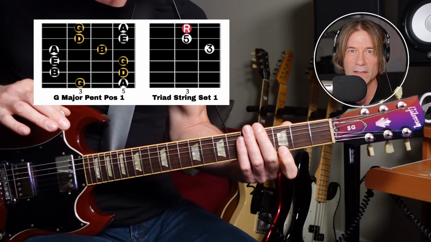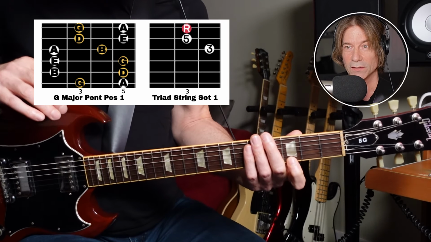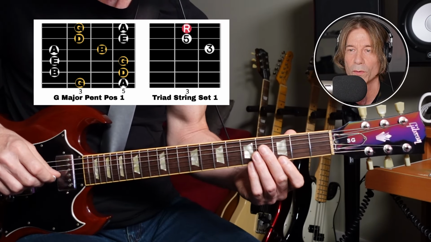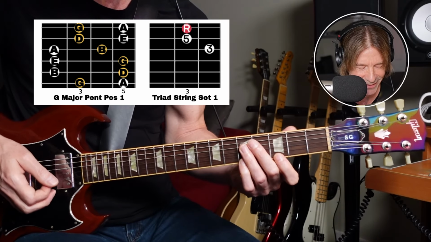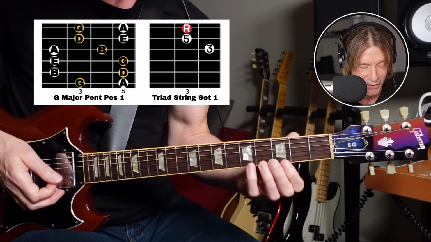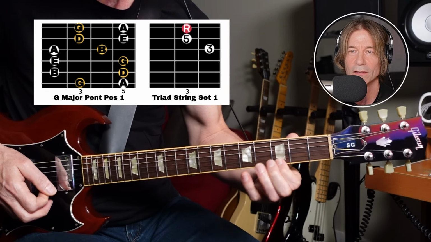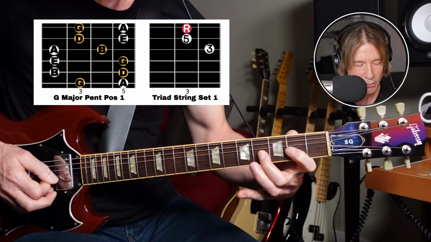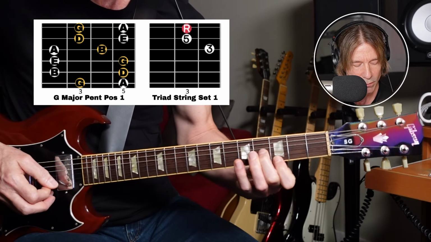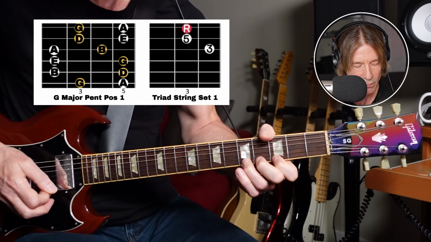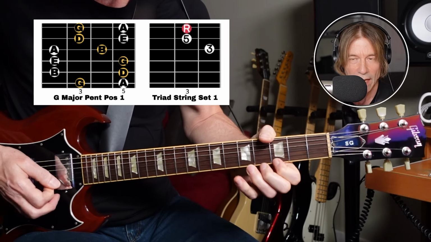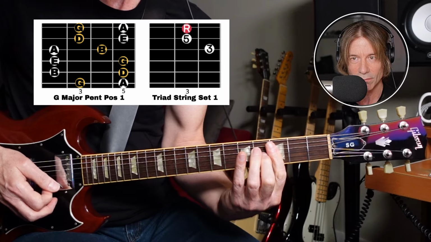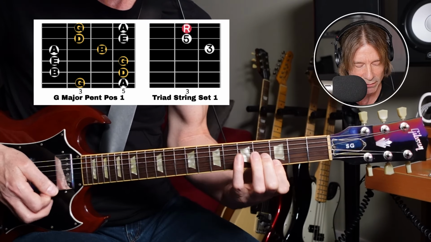Now that really limits you, which is a good thing, because I think it allows you to express yourself a little bit more within the confines of a certain area. Rather than having the whole neck, you're just like, well, what can I play inside here? And you know what? We're allowed to bend up to the 3rd of the triad. Because here's the triad now. But here's the pentatonic scale.